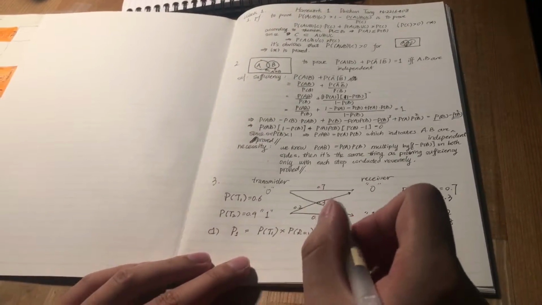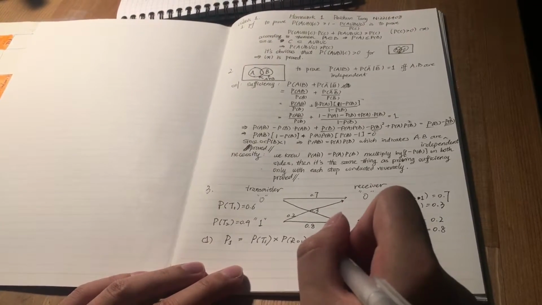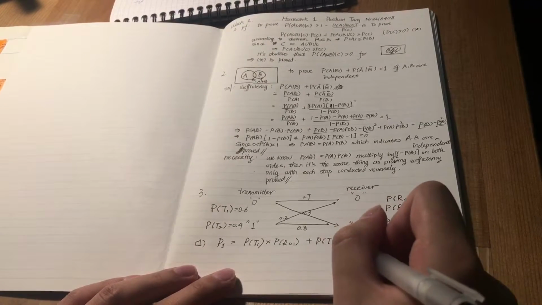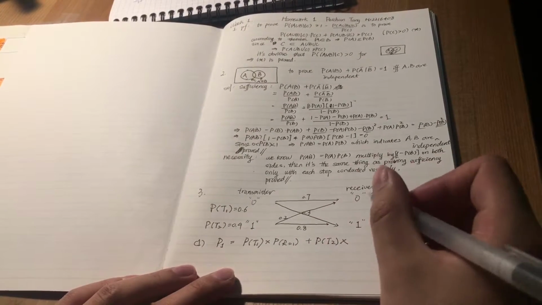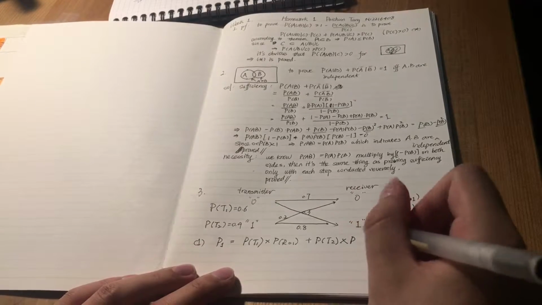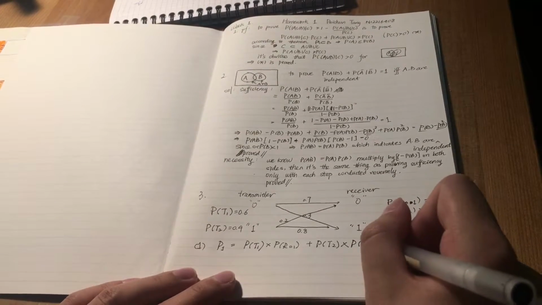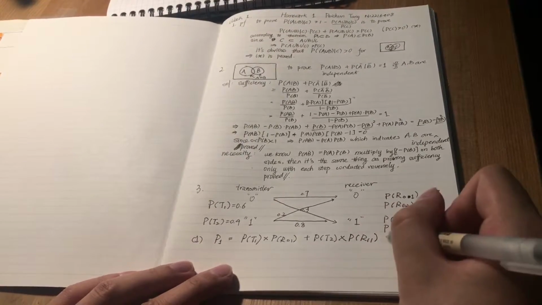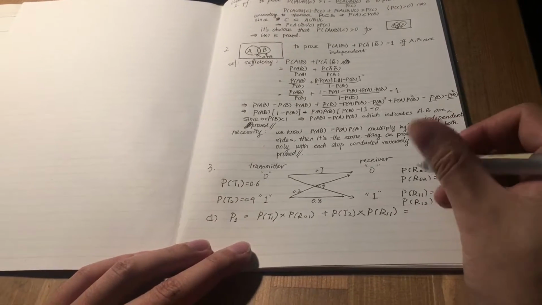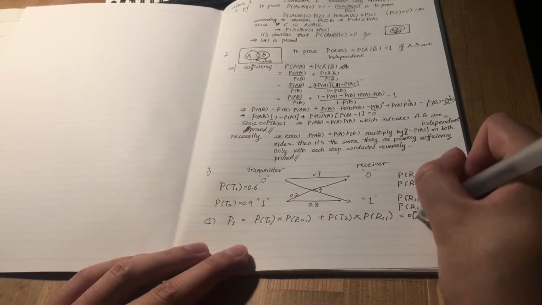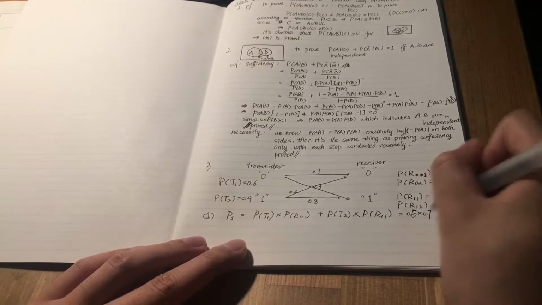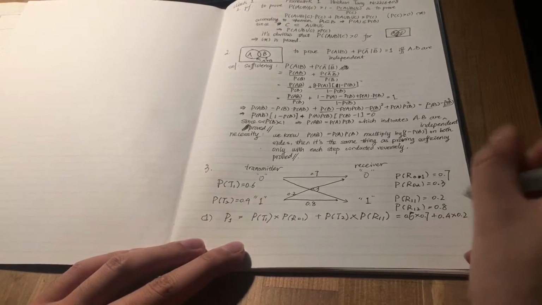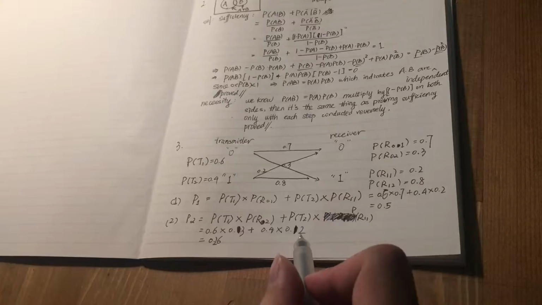And the second situation is when the transmitter transmits 1, PT2 times the receiver probability, which is PR11, and the result is 0.6 times 0.7 plus 0.4 times 0.2. It equals 0.5.